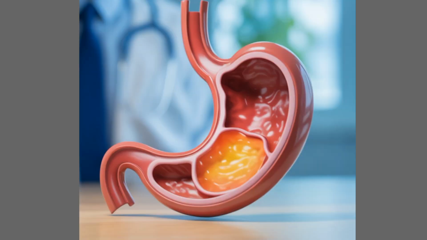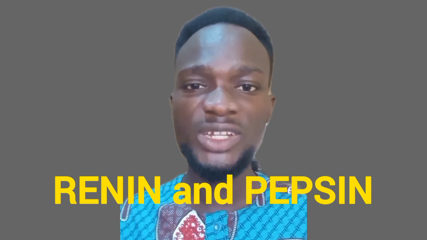As food moves from the esophagus into the stomach, the stomach contains a lining, which is the stomach lining. It produces gastric juice. Now, this gastric juice helps in the breakdown of protein structures. Now, let us not forget that for this gastric juice, there are two types. We have the renin and pepsin. The function of the renin is to act on milk protein. And you all know that babies take in a lot of milk because they are always taking their breast milk. So babies have the renin so that it will help in converting the milk protein into milk gas from the stomach.